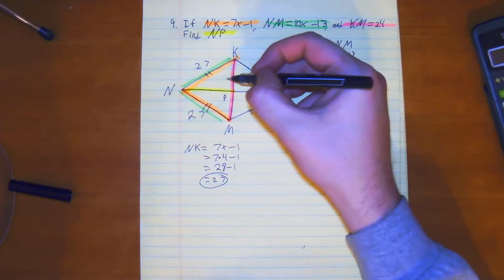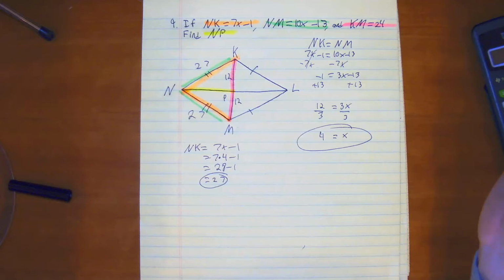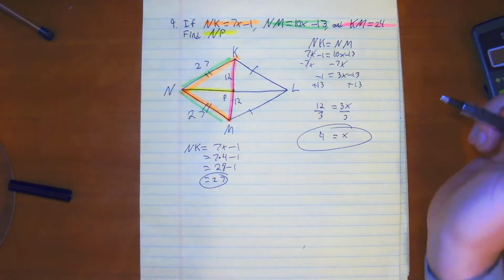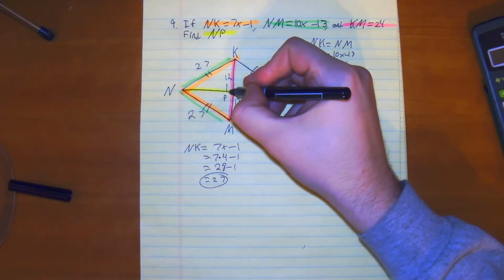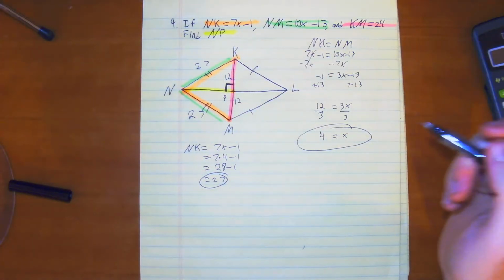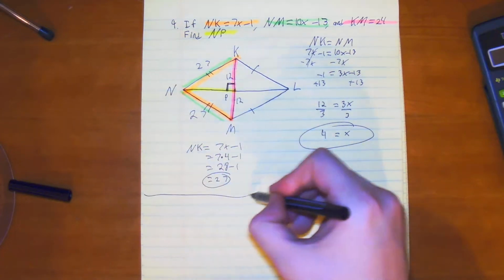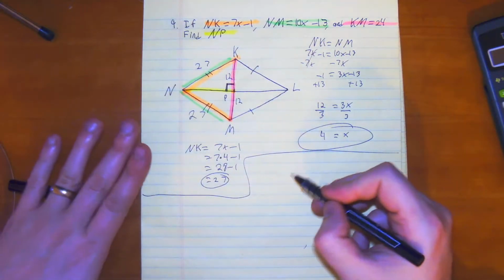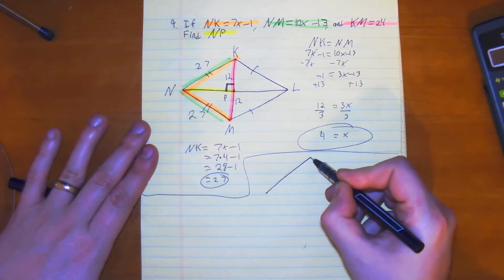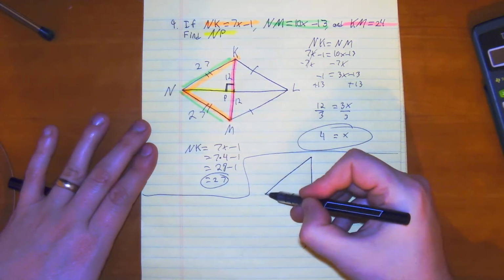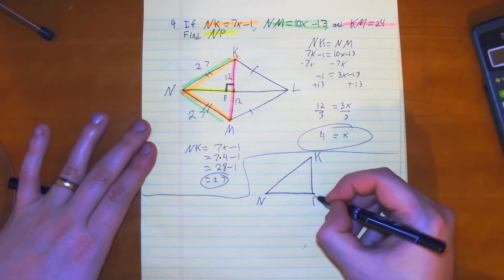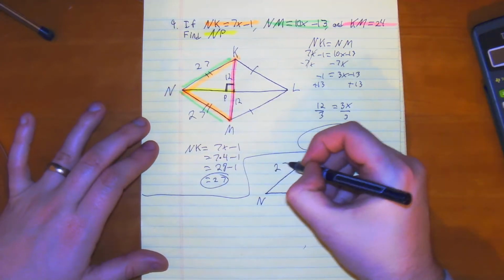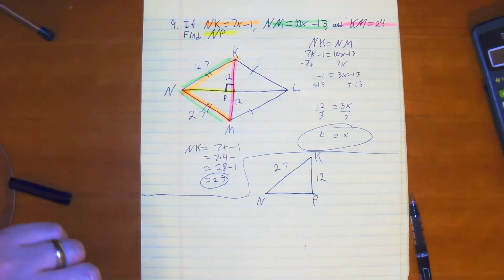So we need to know that this is 12 here and 12 here, because this is a midpoint between K and M. We do want to find the yellow, so it looks like it will be a Pythagorean theorem problem. The reason why we know it's going to be a Pythagorean theorem problem is because the diagonals are perpendicular to one another. I'm going to redraw what we have. Okay, we have N, K, and then P. We have 27 here, 12 here, but we don't know what NP is.